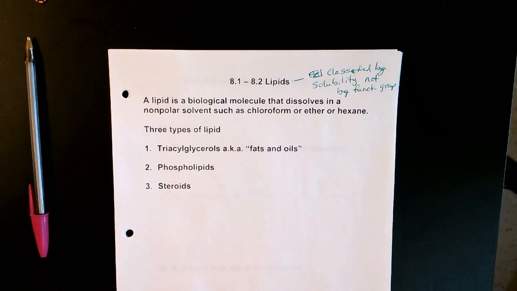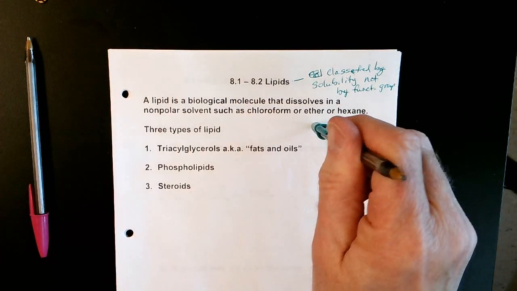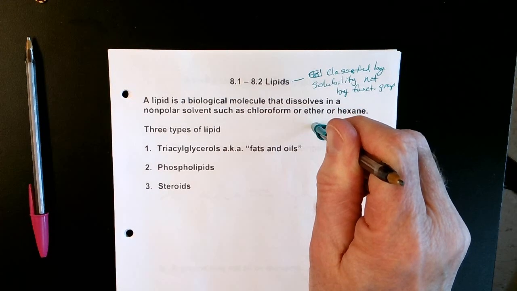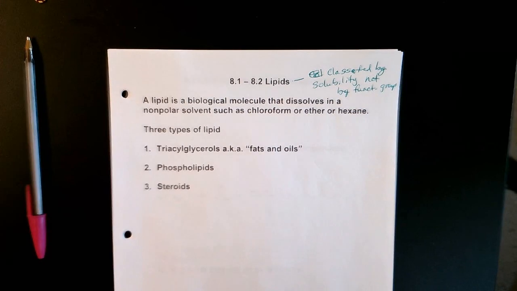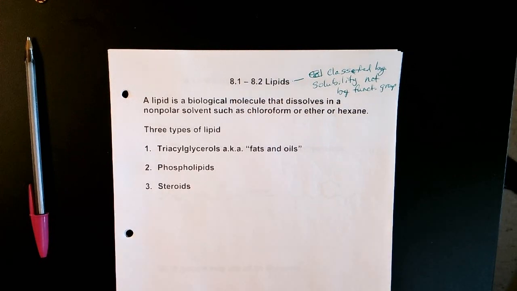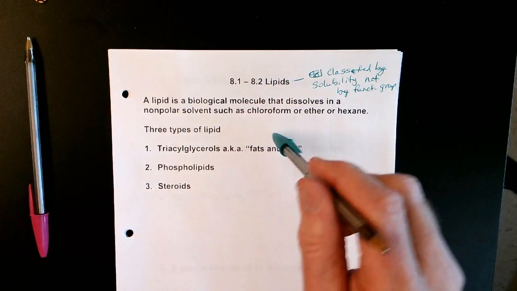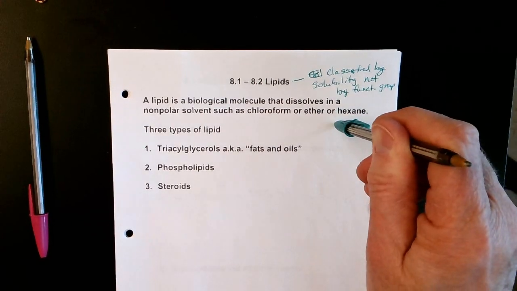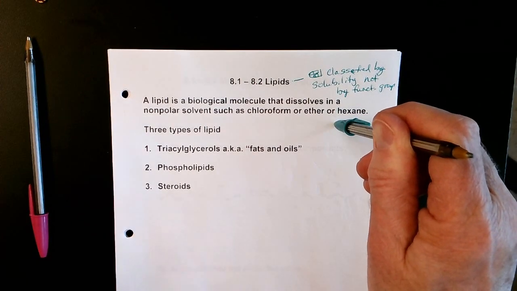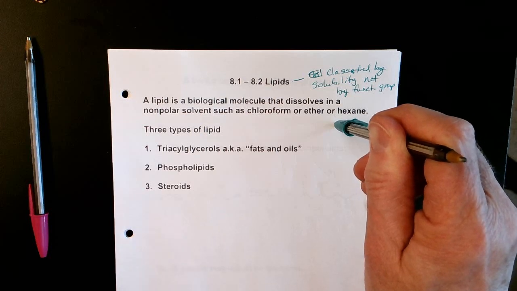Remember how it is for proteins. Classified by functional group. You bet. They're polyamides, all of them, every last one of them. Carbohydrates, the one we dealt with, they're all either aldehydes or ketones with a lot of OH groups. Lipids can be like anything and everything as long as they dissolve in some non-polar solvent like chloroform or ether or hexane. That's literally the way people discovered lipids to begin with.